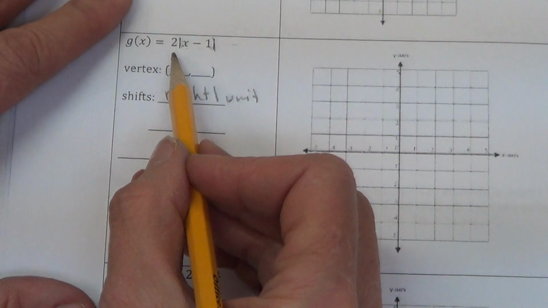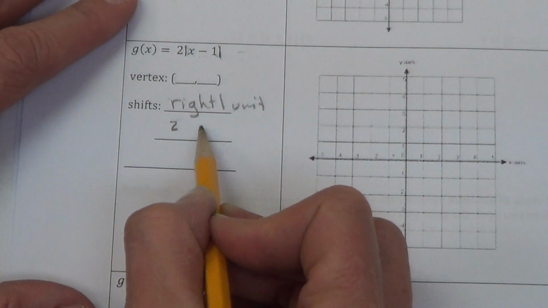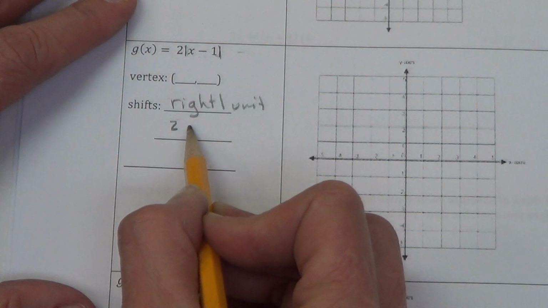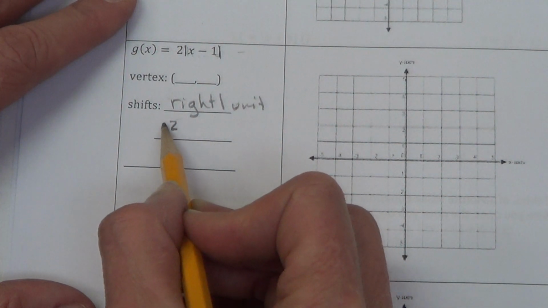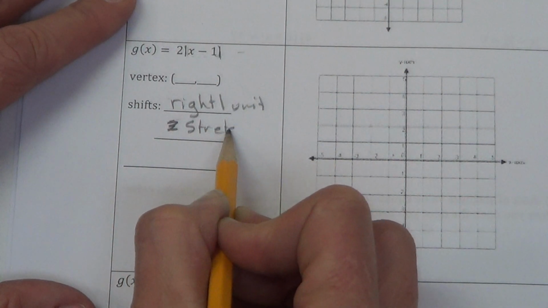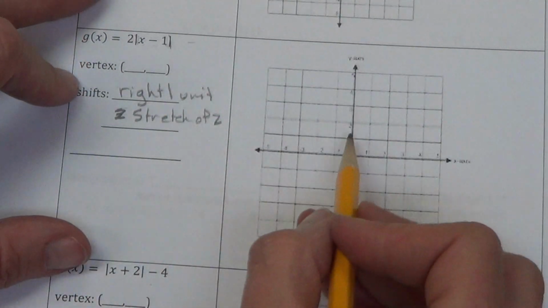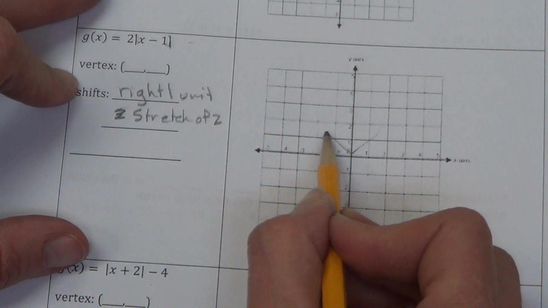In addition, it's got the stretch factor out here. It's going to change our slope to 2/1. So it's a stretch of 2. So we go to the right. Here's our parent graph, graphed like that.